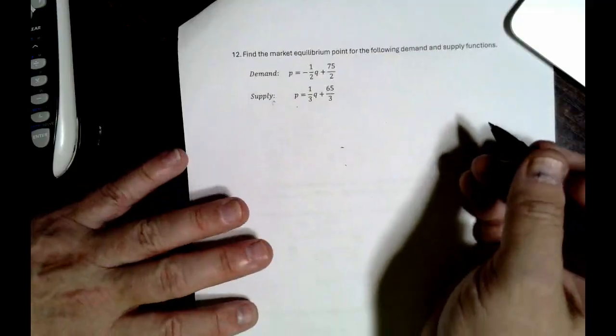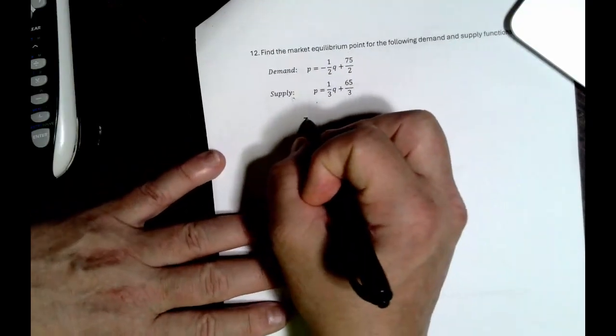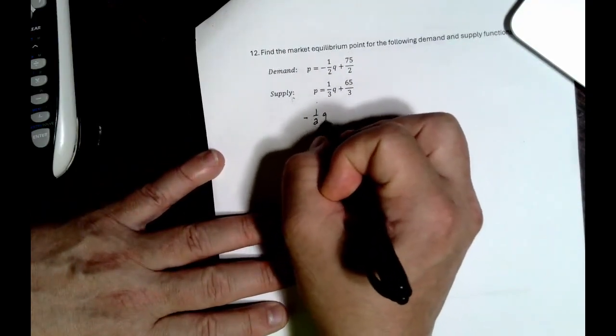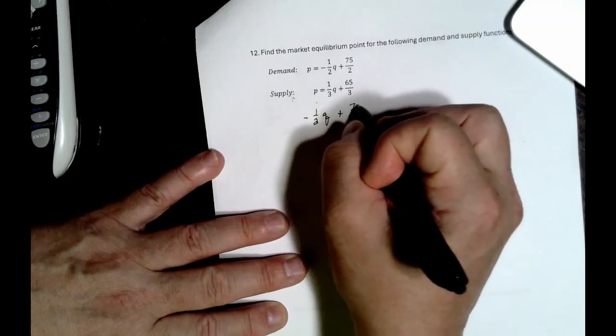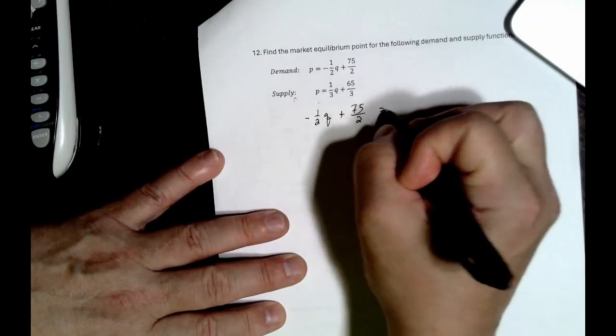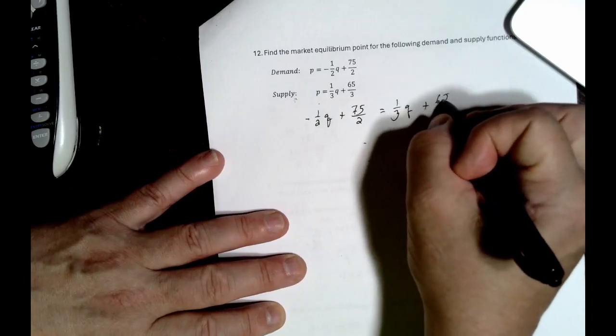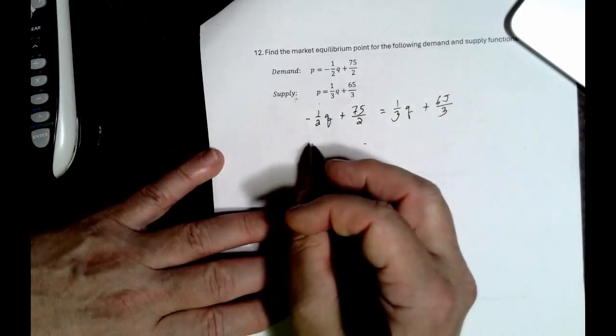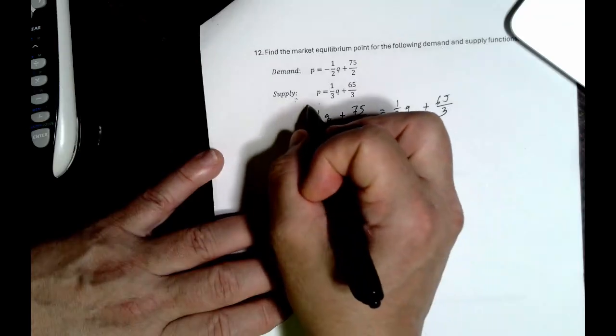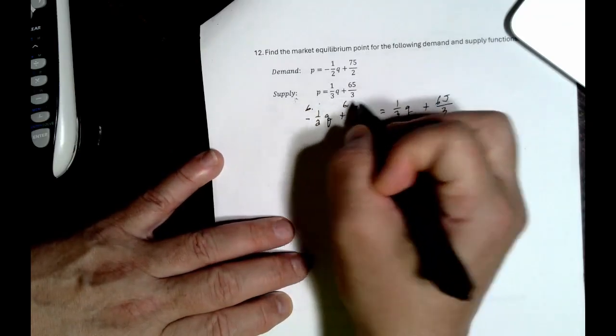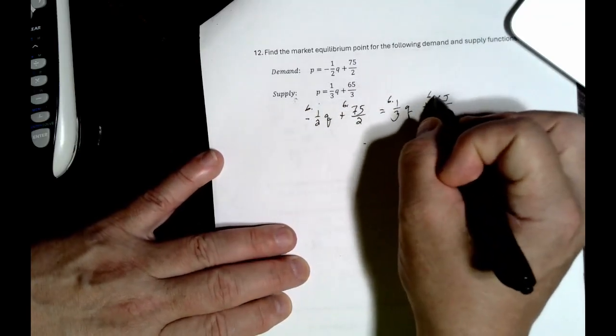Alright, and the last one, find the market equilibrium point. So you're going to set these guys equal to each other because they both equal P. Now you have a common denominator of 6, so if you multiply each numerator by 6, you will get rid of your fractions.